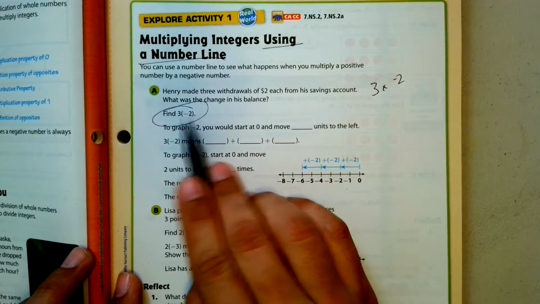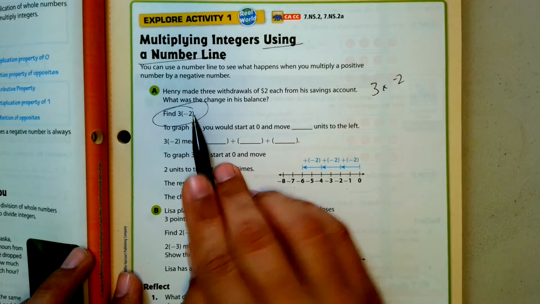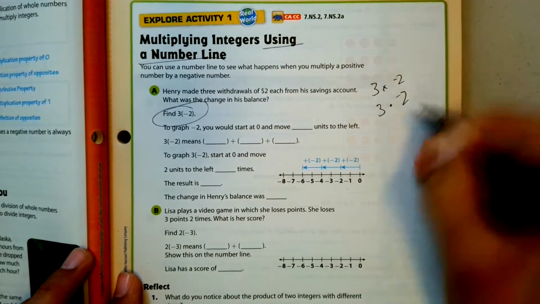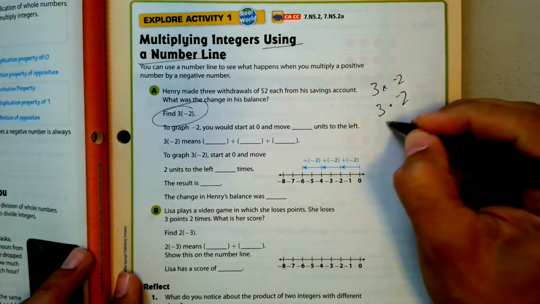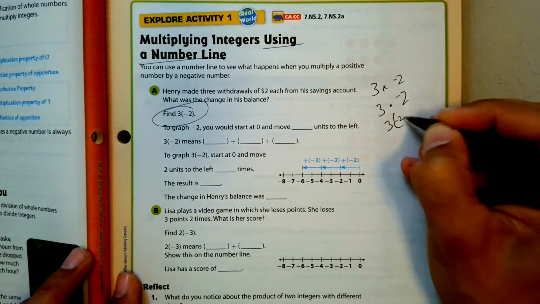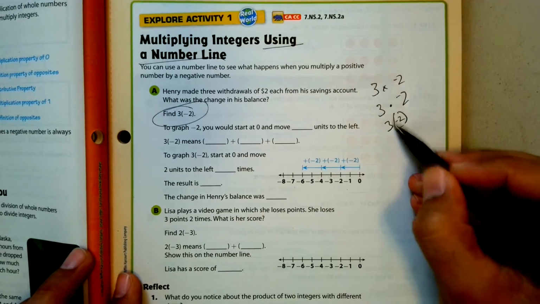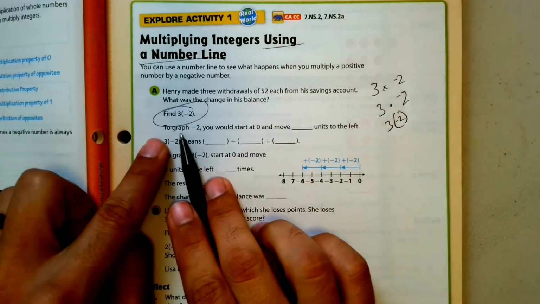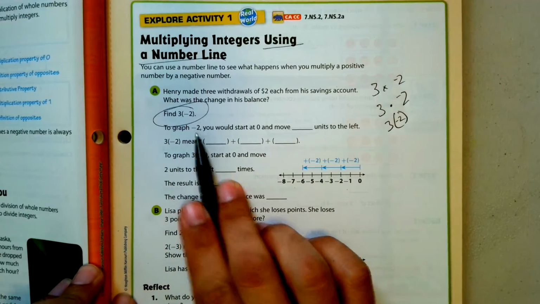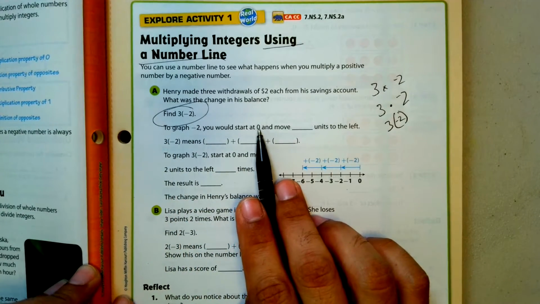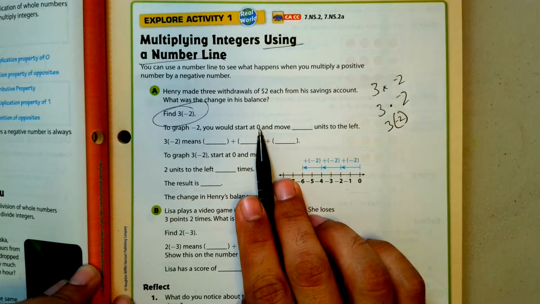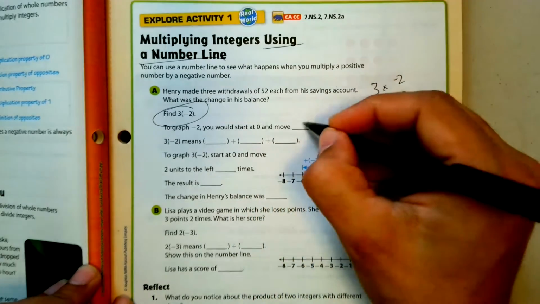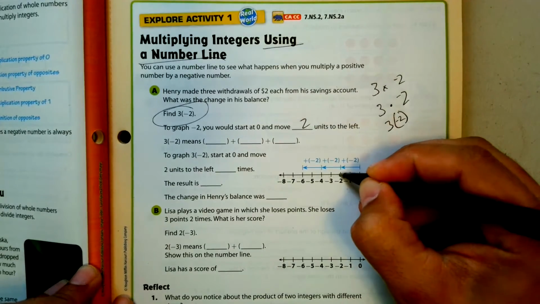That means multiplication. So we're going to get used to that in middle school. Another way we might see it is 3 dot negative 2. That's another way of showing multiplication. But here, we're just going to do 3 parentheses negative 2 and parentheses. So to graph negative 2, you would start at 0 and move 2 units to the left. All right, that's where negative 2 is on the number line.